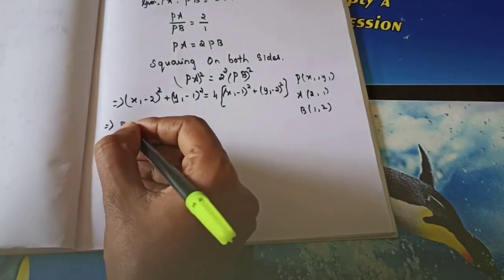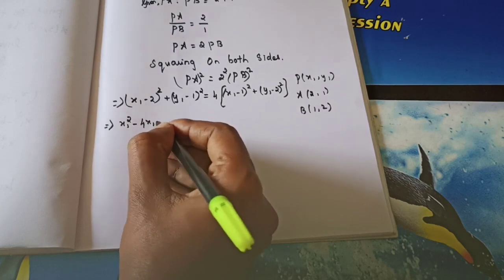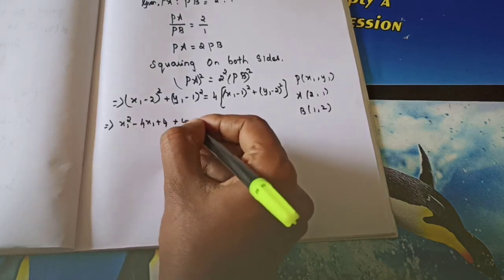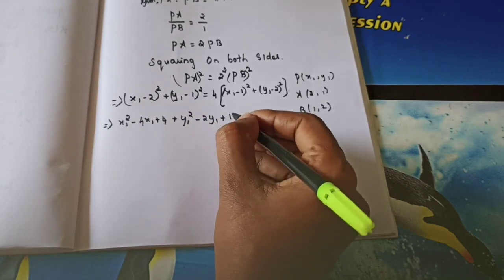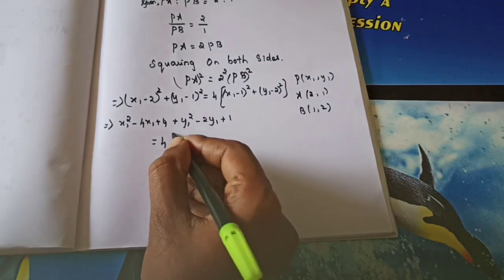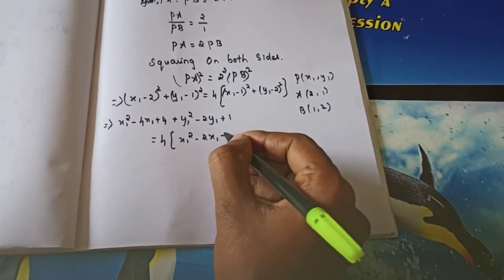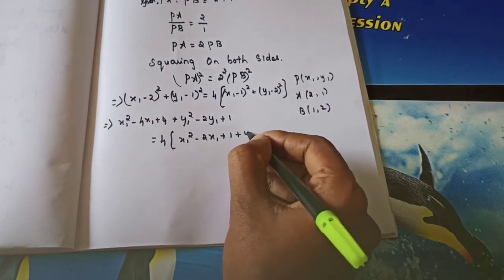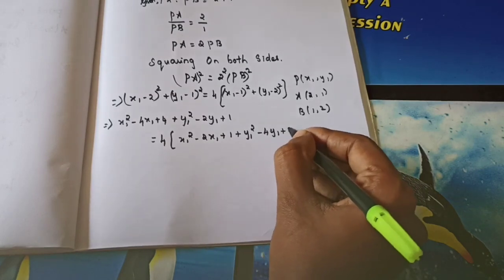Simplify. a minus b the whole square means a square minus 2ab. That is x1 square minus 4x1 plus 4. Then y1 square minus 2y1 plus 1 is equal to 4 into x1 square minus 2x1 plus 1. The next one plus y1 square minus 4y1 plus 4.